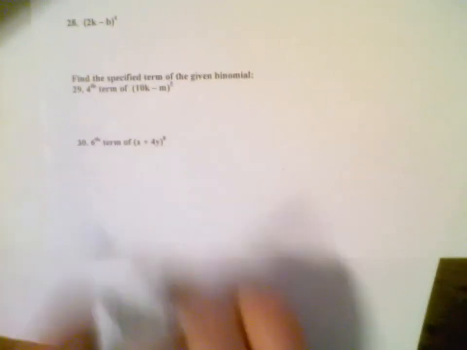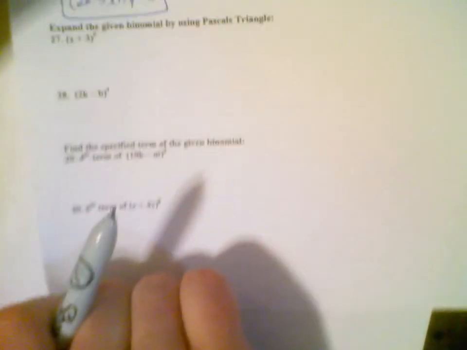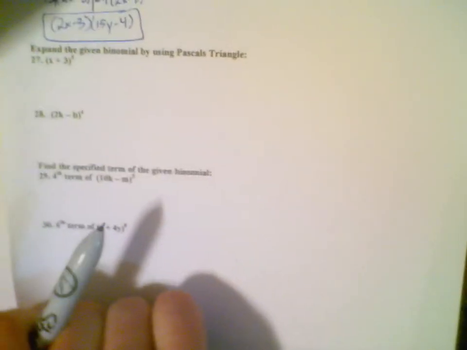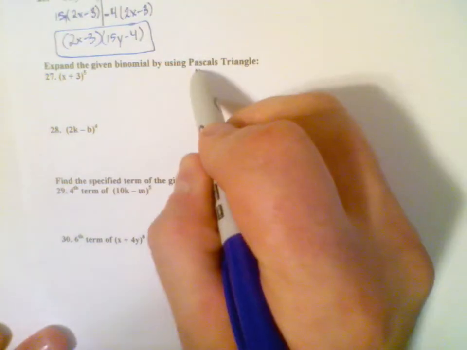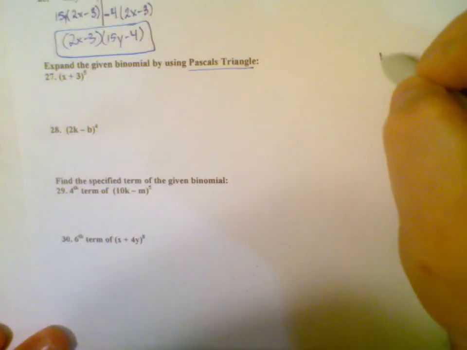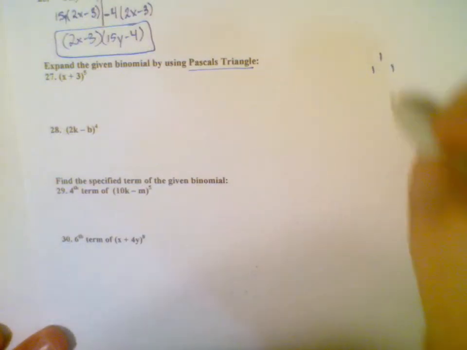A couple of these down below, these ones are probably just a matter of review. A matter of you looking back at your notes, because it's a pattern, so it's not like I have to show you exactly how to do it. You have to memorize the pattern. So the first ones here we use Pascal's triangle. Remember, Pascal's triangle is this guy over here.